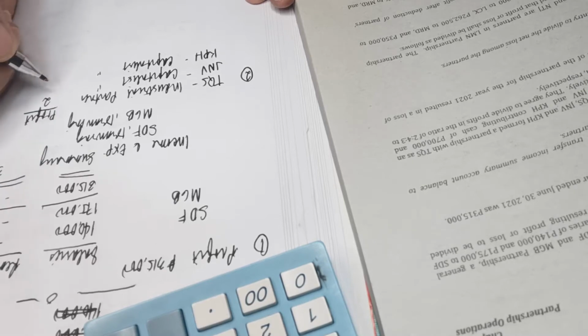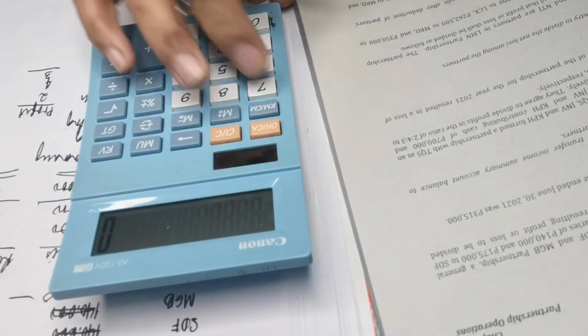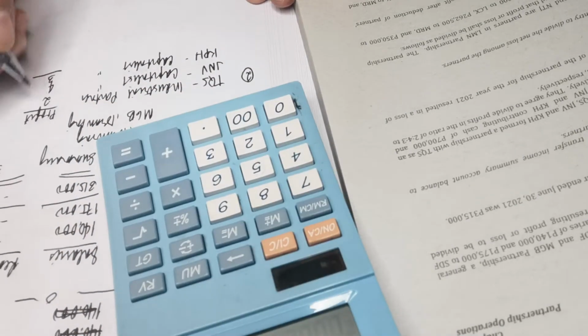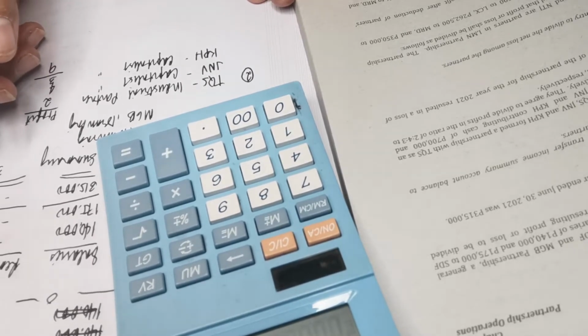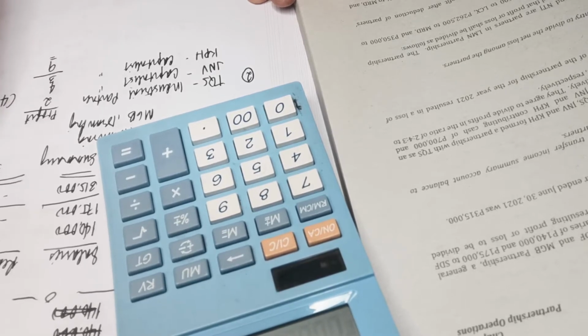This is 4 and this is 3. Therefore, 2 plus 4 plus 3 is 9. The operations for the year resulted in a net loss of 420,000.